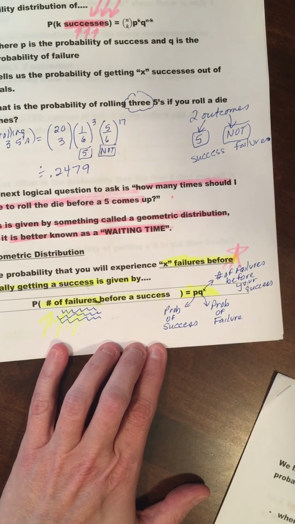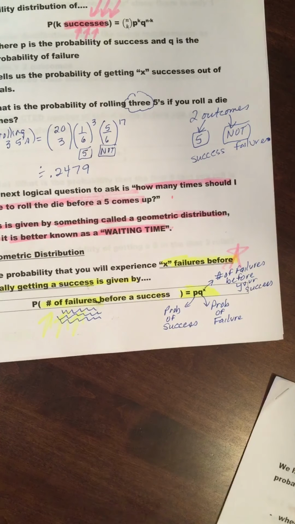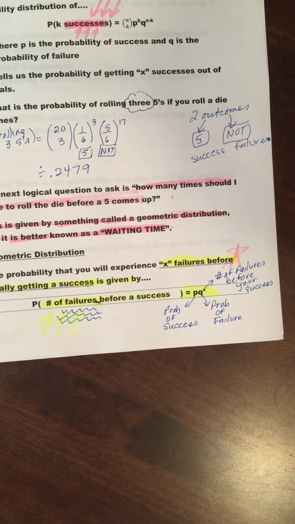So probability of success times probability of failure to the number of failures before you reach your success. Okay, let me wait for you for a moment and then we'll flip.